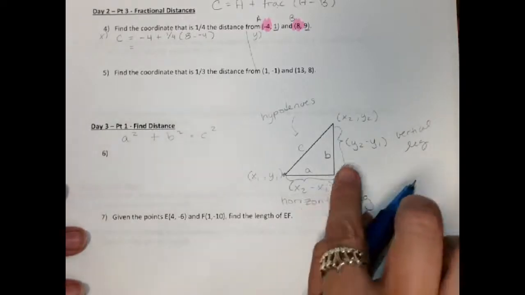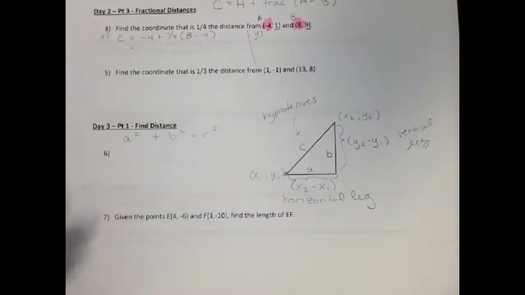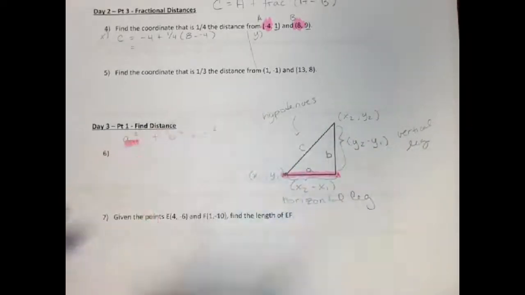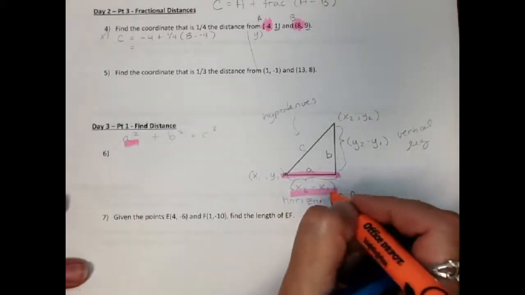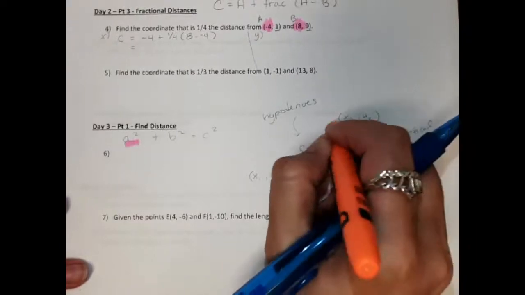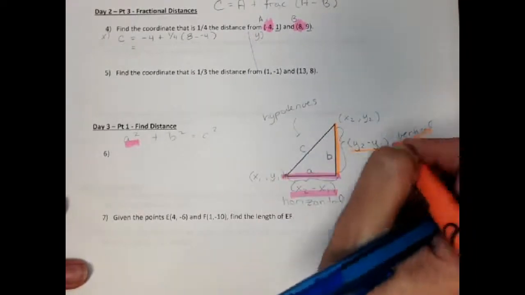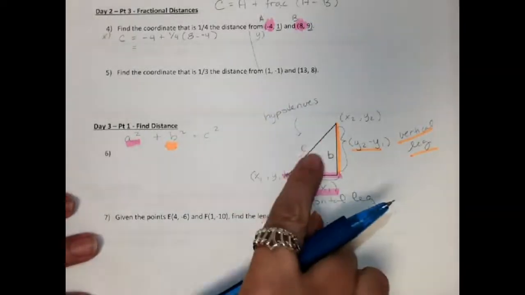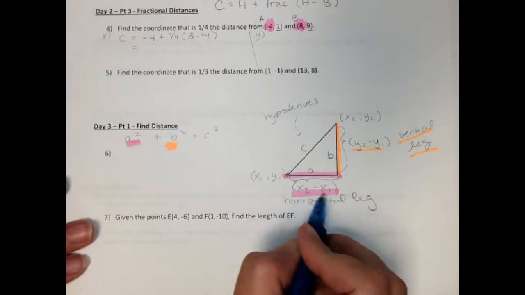So then I could plug these into my formula here. If you remember when I did it the first time in class, I kind of highlighted this stuff with colors. I made my horizontal parts pink, and I made my vertical parts orange. And then the part we're looking for is the hypotenuse. So my pink part would be this part that's horizontal.